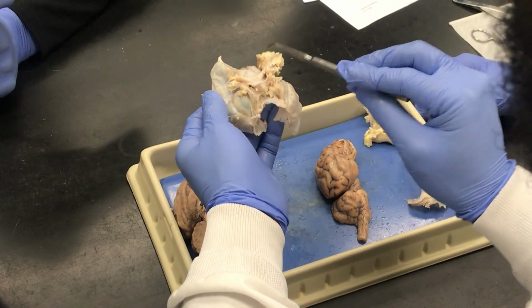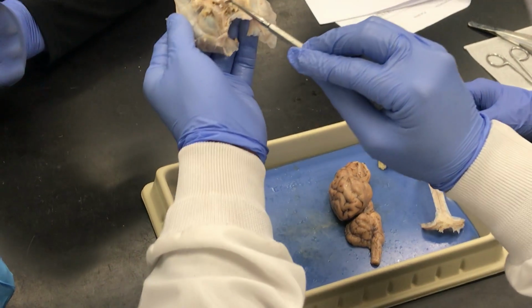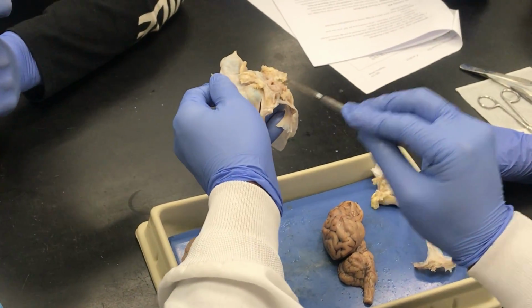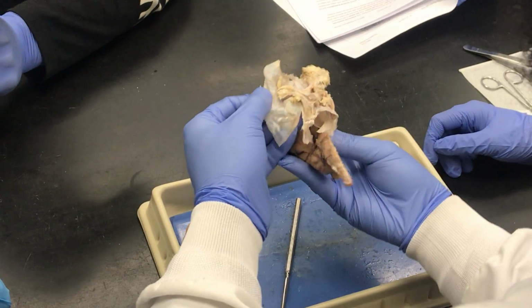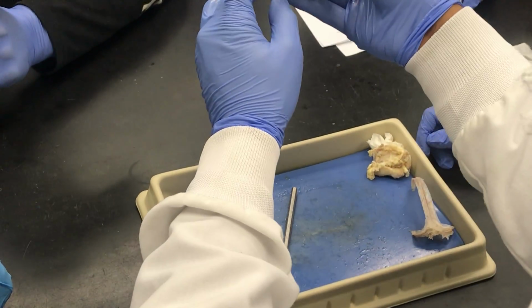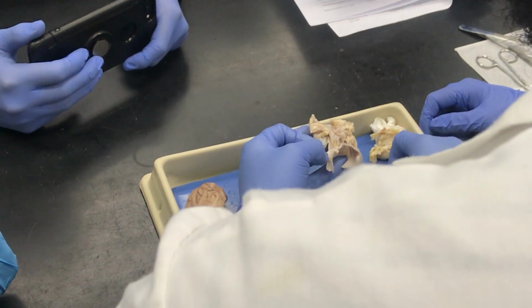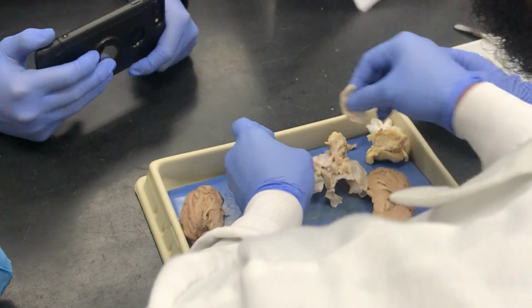And the pituitary gland? Pituitary gland, here still encased in some duramater. So you see that darkened bulb right there. And again, keep in mind this would be on the inferior side of the brain here. Pituitary gland. And the infundibulum, we're omitting.